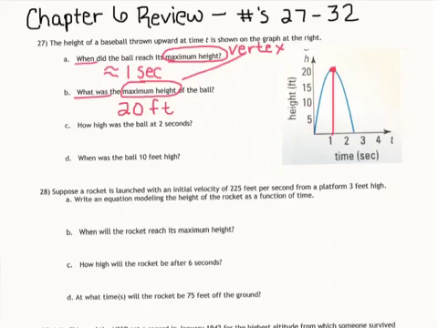Okay. How high was the ball at 2 seconds? So again, I noticed the question is saying how high. That means I'm looking for a height, which means I'm looking for something along the y-axis. Okay, because the y-axis is my height. And then I'm looking at 2 seconds, which must be my t value. Okay, so this is telling me I want to find 2 seconds on the graph.